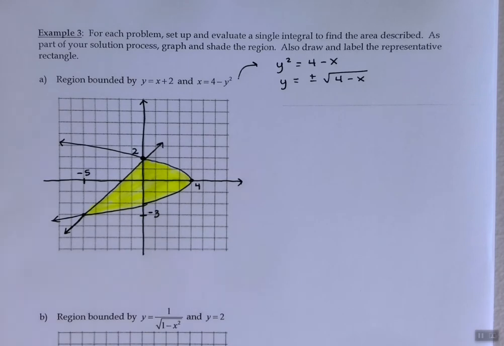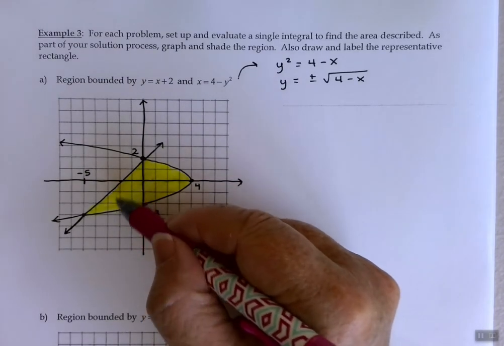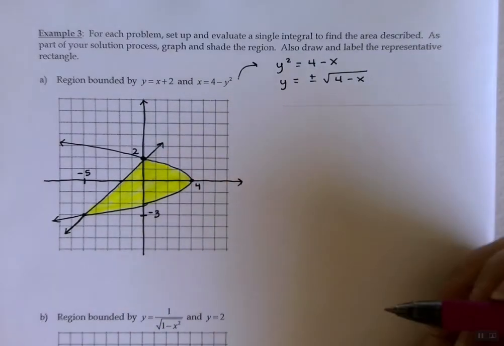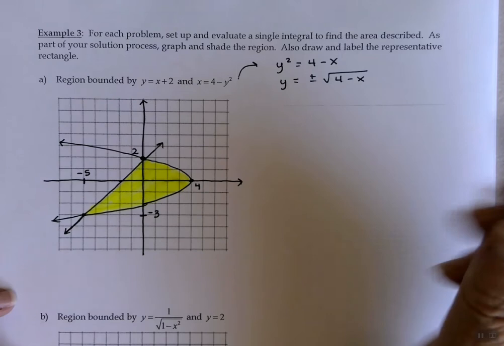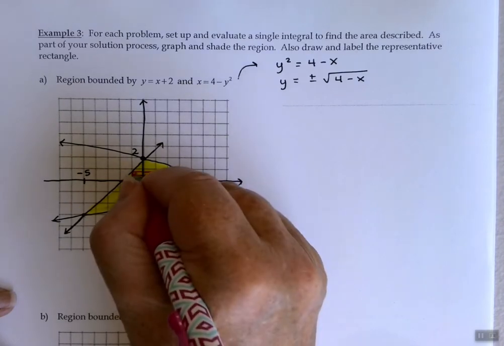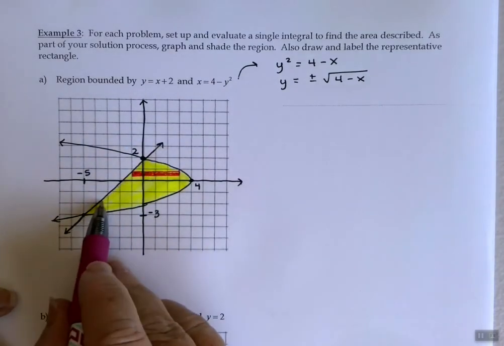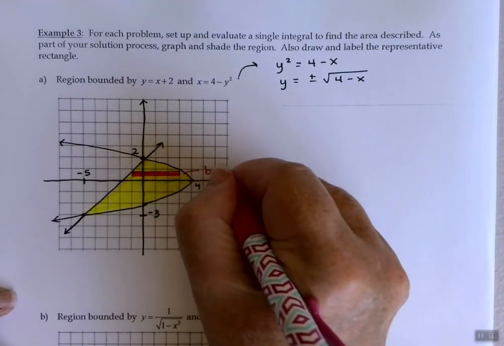All right, I need to make the decision between horizontal and vertical rectangles. And the first thing that I'm going to notice is if I try to go vertically, there are times where I'm going between the parabola and the line, and there are other times where I'm going between the two branches of the parabola. So a vertical rectangle is not going to give me a consistent representative rectangle. I'm better off going horizontally. Horizontally, I'm always going from the line on the left over to the parabola on the right, no matter where I draw it.